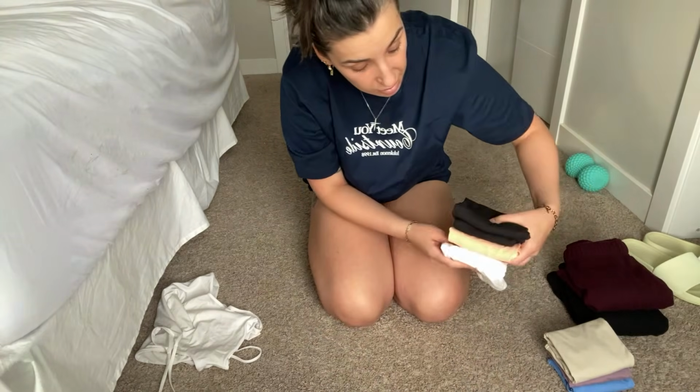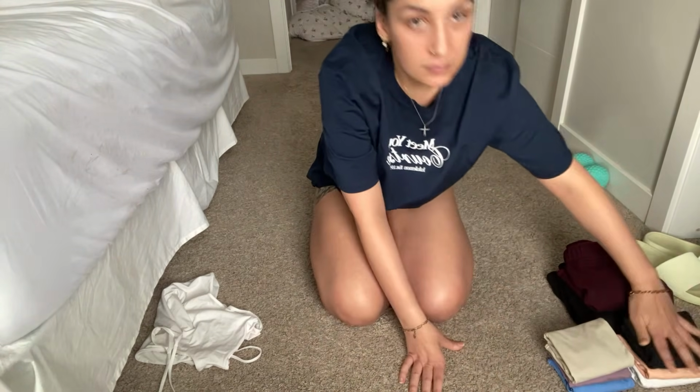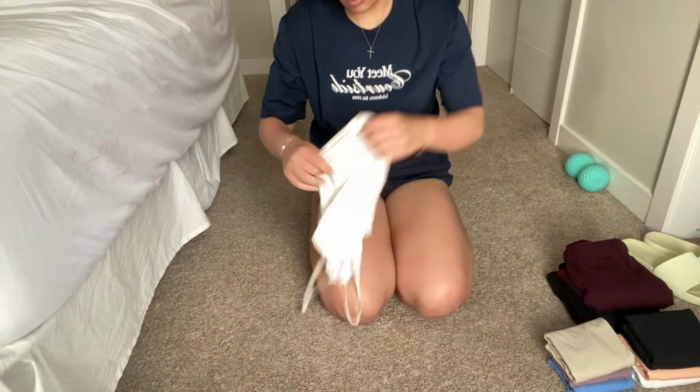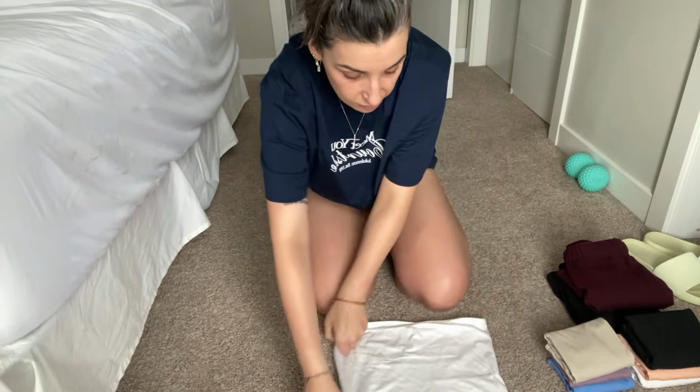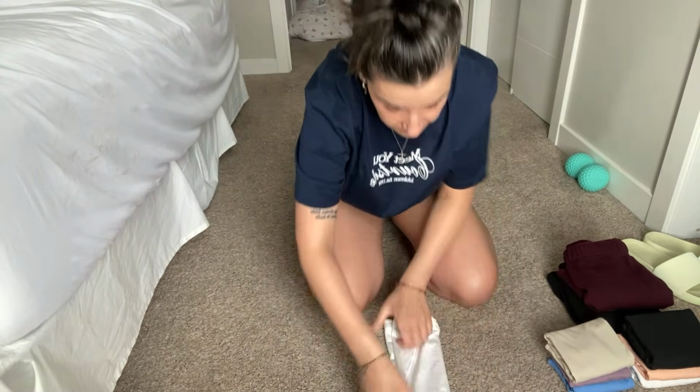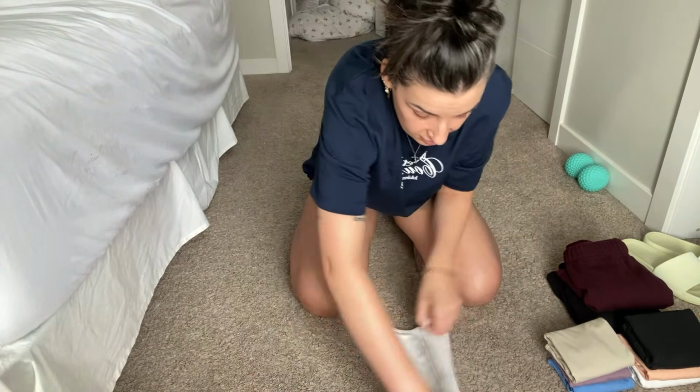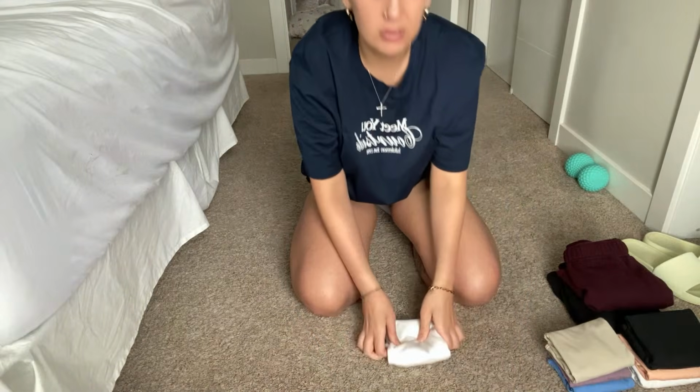Tube top. These are really easy to fold, and to be honest, if I wasn't talking to you guys, the folding would look more like this, just so you know. Here, I'll show you. It would go like this, this, this, this. That's what it would look like if I wasn't on camera.